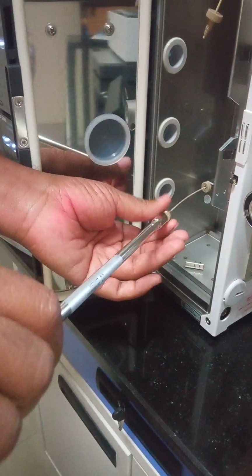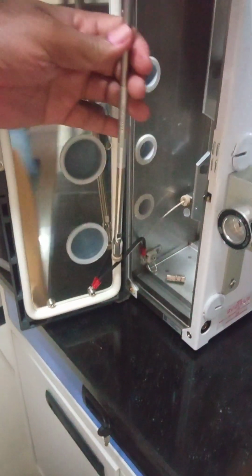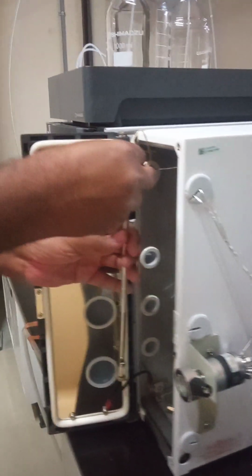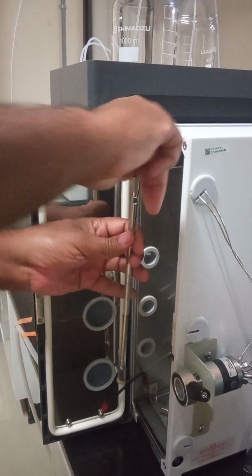Okay, just a little bit tight. Hand tight is sufficient. Then the upper side, just rotate again. Again, rotate it.